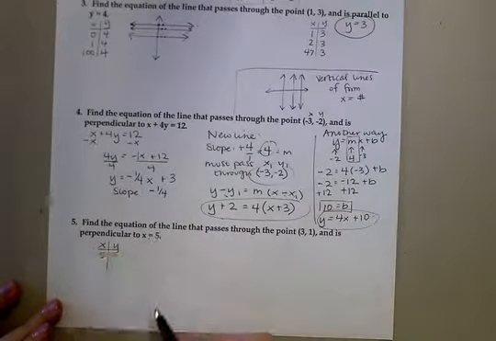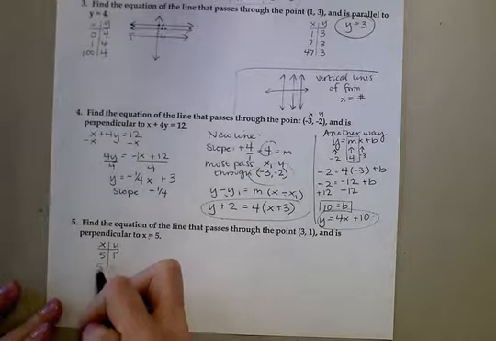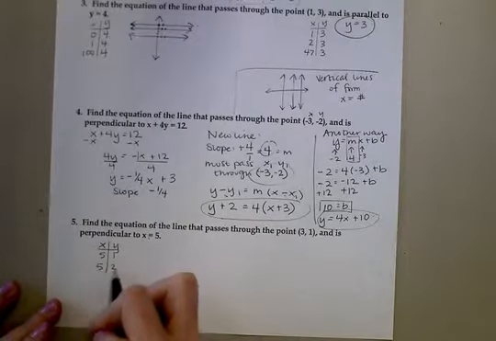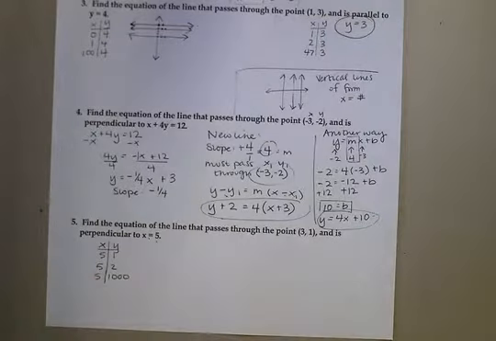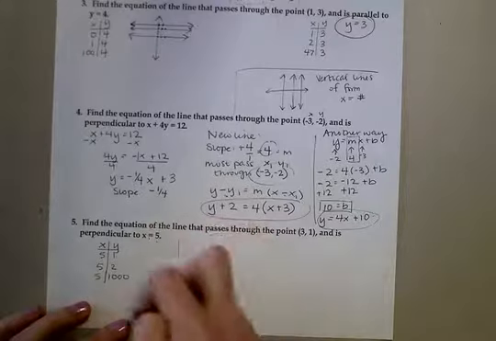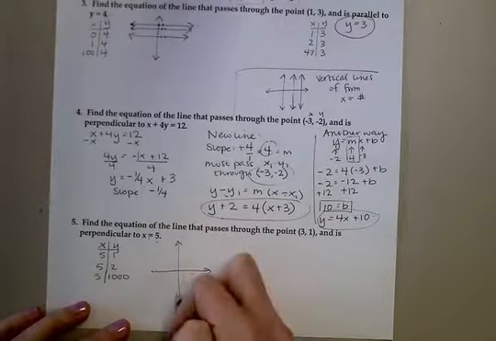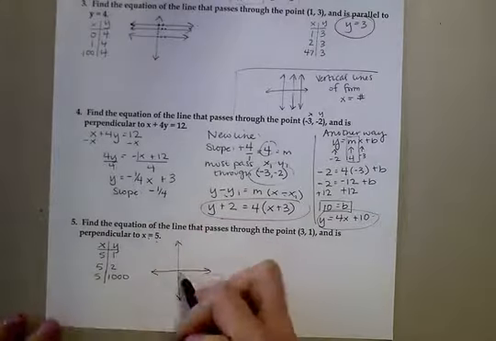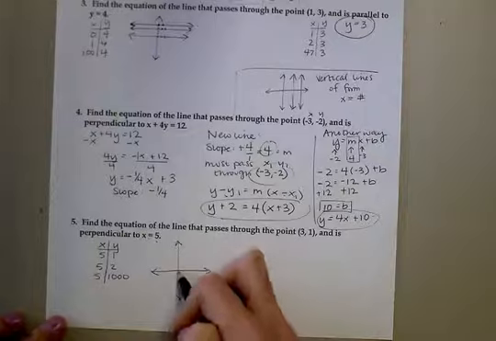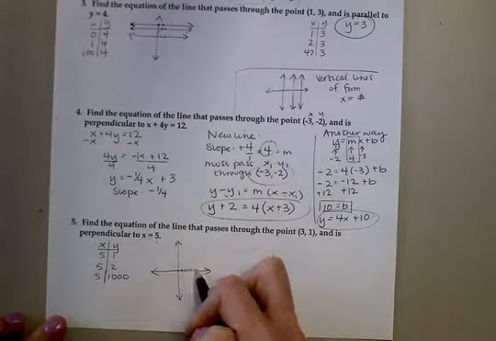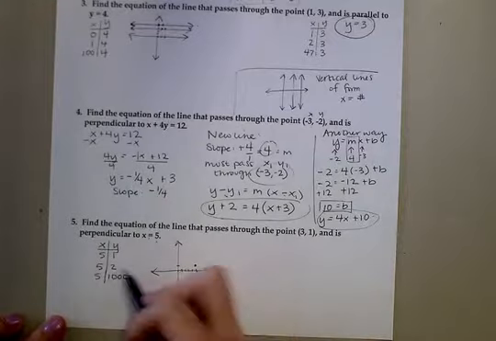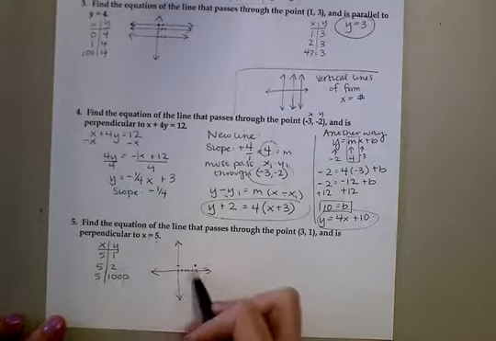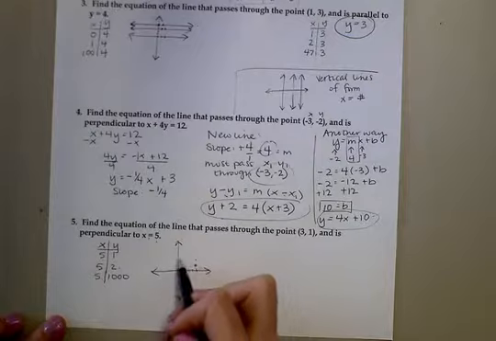So when x is 5, y could be 1, or 2, or 1,000. So let's make a little sketch. Let's take a look at the point 5, 1: 1, 2, 3, 4, 5, and up 1, about here. And the point 5, 2: 1, 2, 3, 4, 5, up 2, about here.